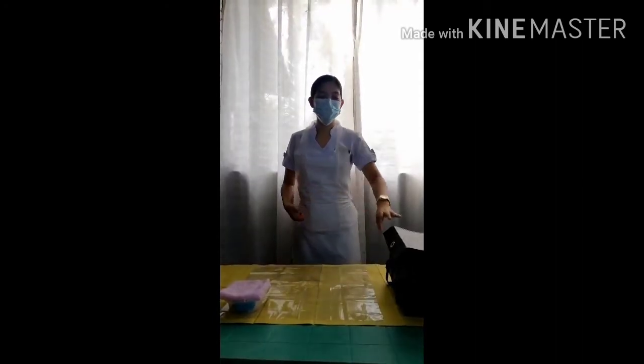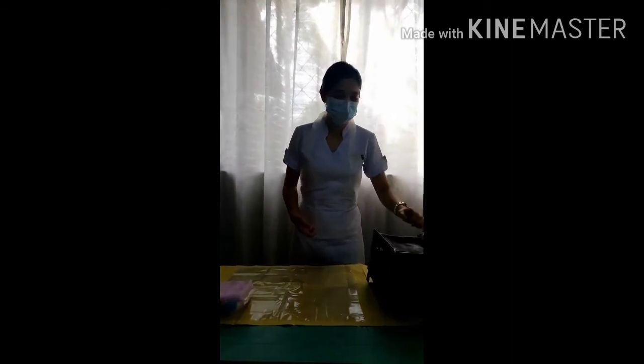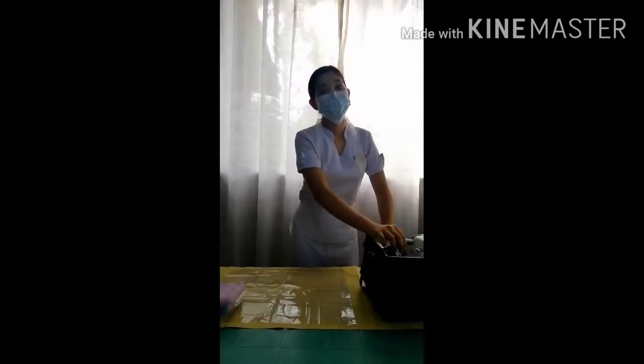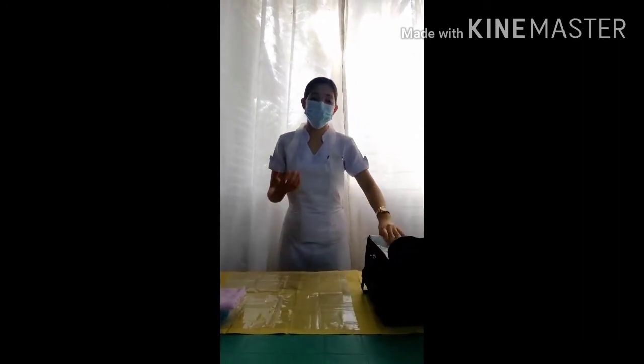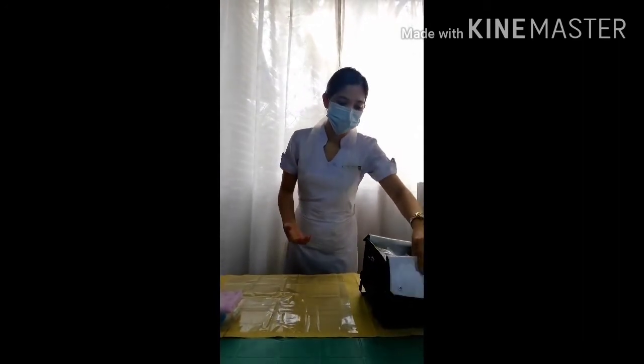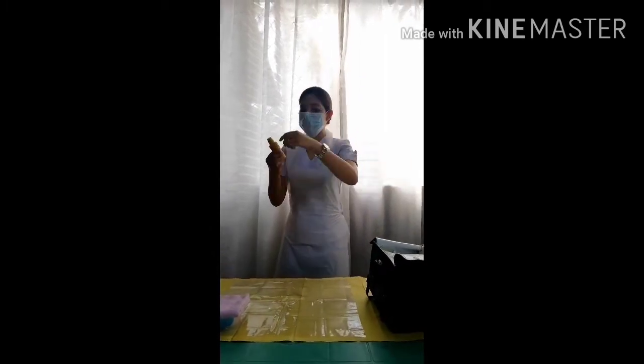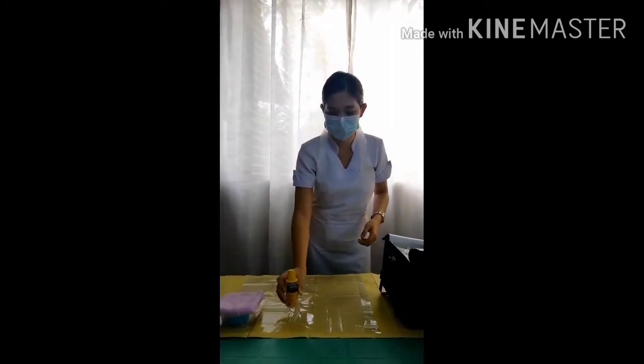After that, we put out the things needed for the case or procedure and place them in one corner of the work area to make them readily accessible. So we have here a betadine solution.